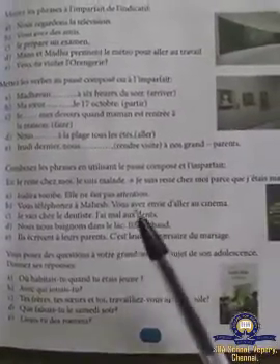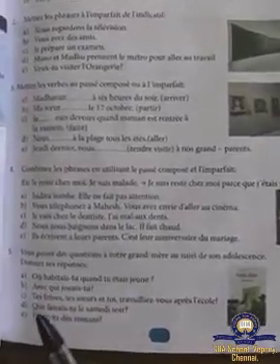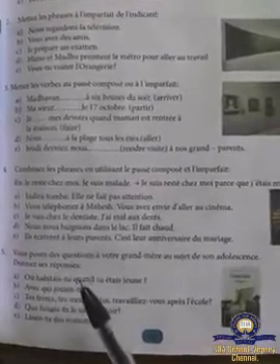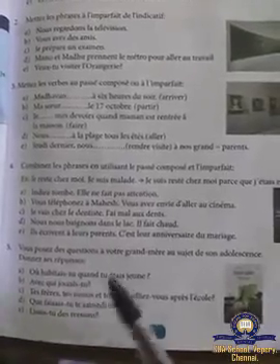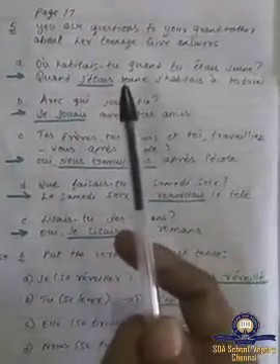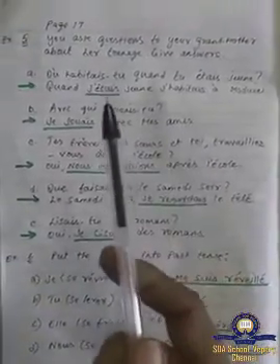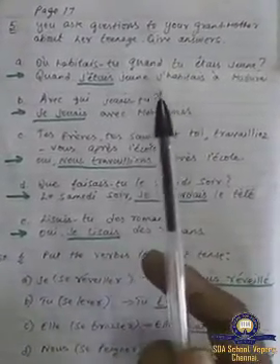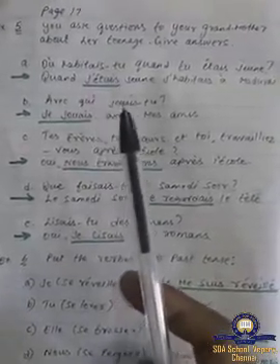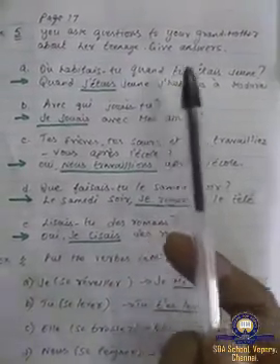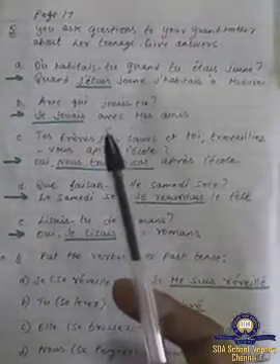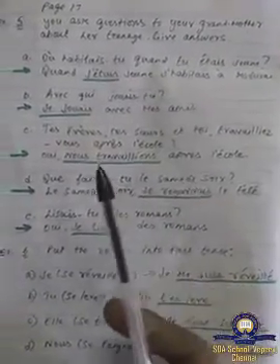Now we completed the 4th grammar exercise. Now we are going to start the 5th grammar exercise, second lesson. Vous posez des questions à votre grand-mère au sujet de son adolescence. Donnez ses réponses. This is the 5th grammar exercise. What they are asking you to do, look at here. You ask questions to your grandmother about her teenage. Give answers. You have to give answers to the questions. Both you have to do. Questions here are given. Give answers to the questions.